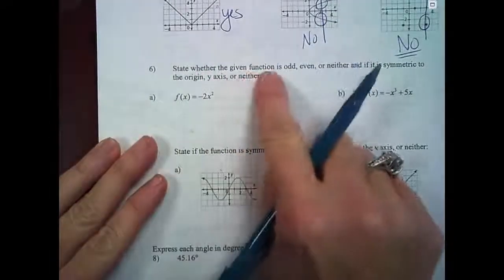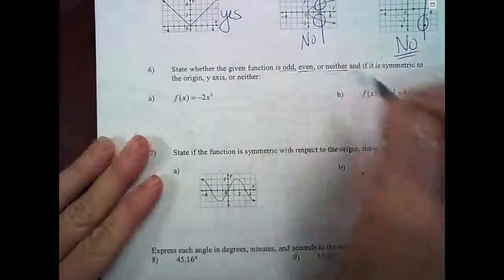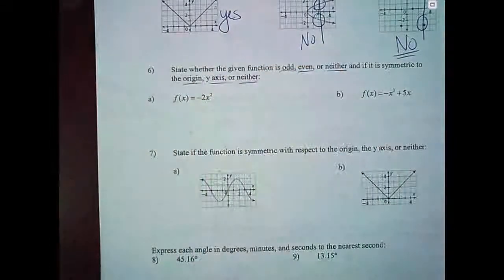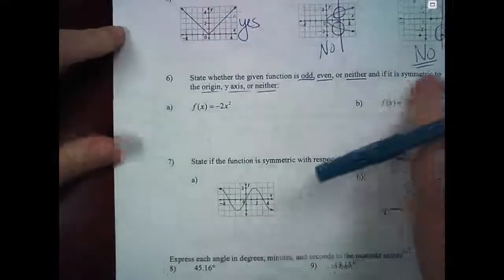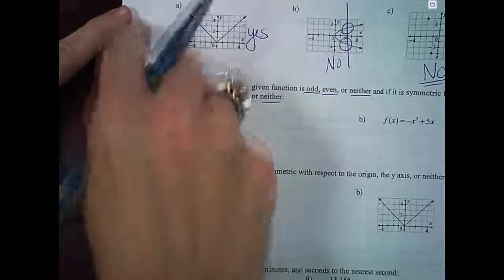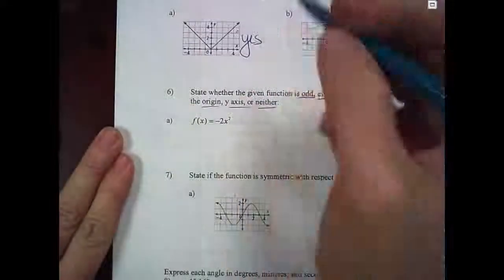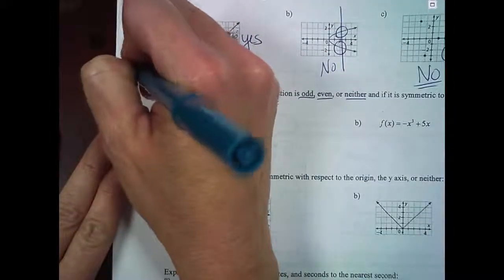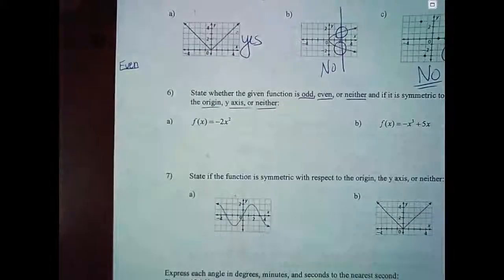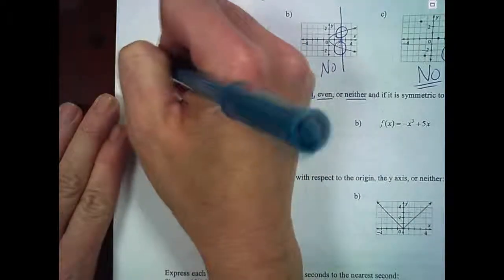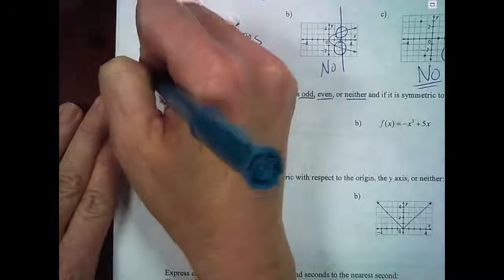State whether or not the given function is odd, even, or neither, and if it's symmetric to the origin, y-axis, or neither. Okay, we're going to take notes right down the margin right here. We're going to need to write some things down to help you remember. Remember, if we call something even, because it's been a while, if something is considered even, it's symmetrical with the y-axis. Symmetrical with the y-axis.